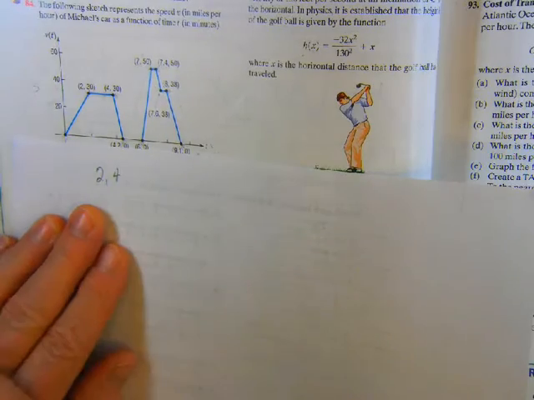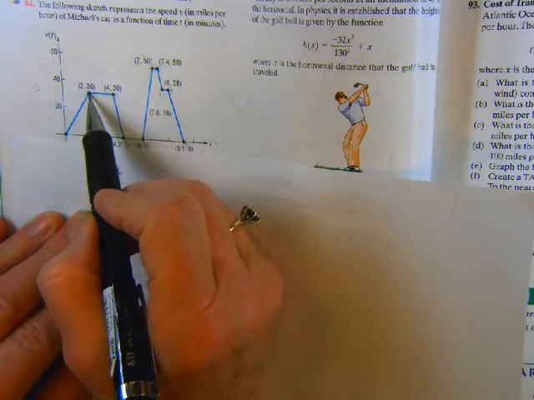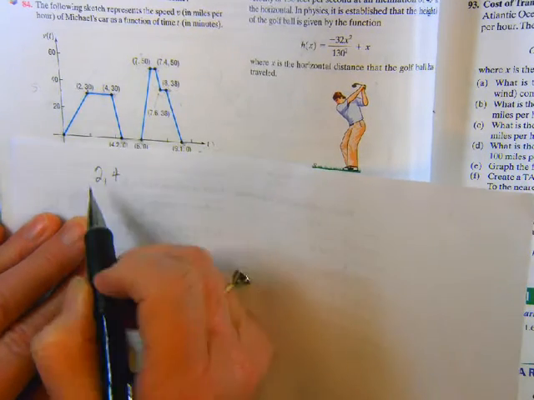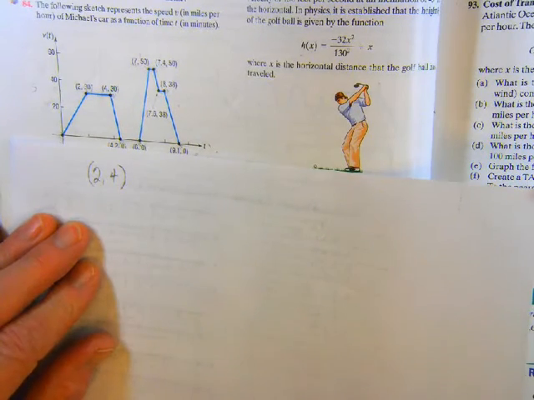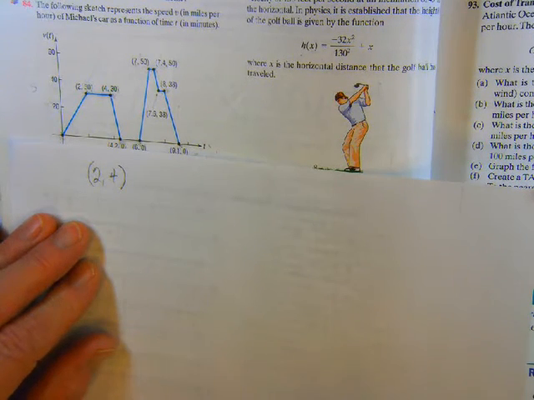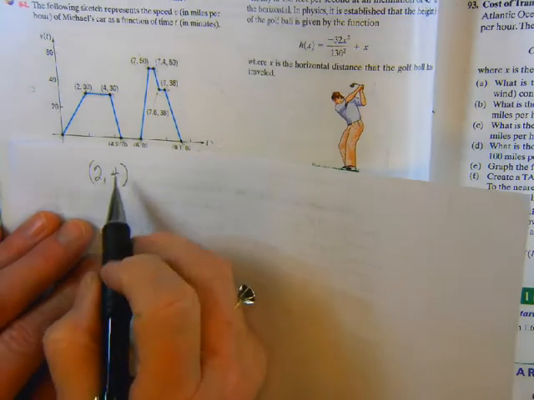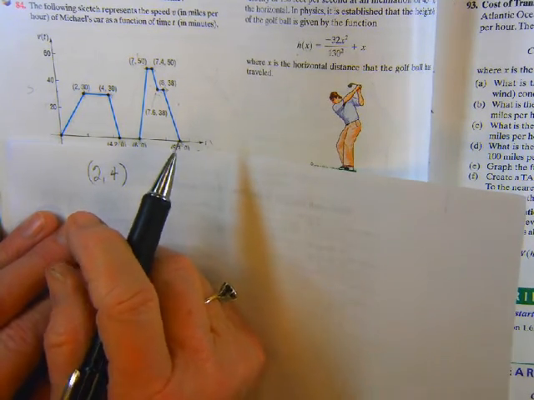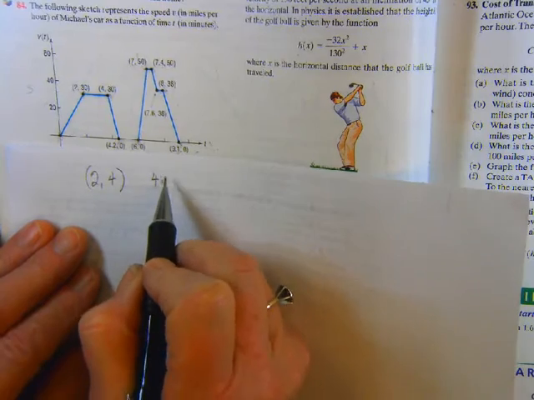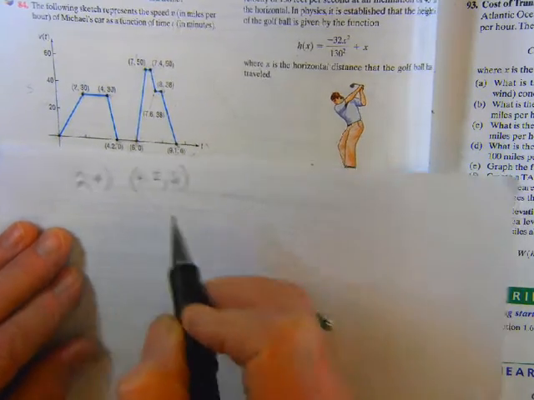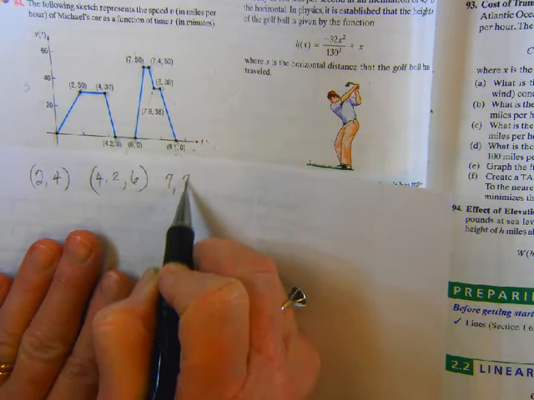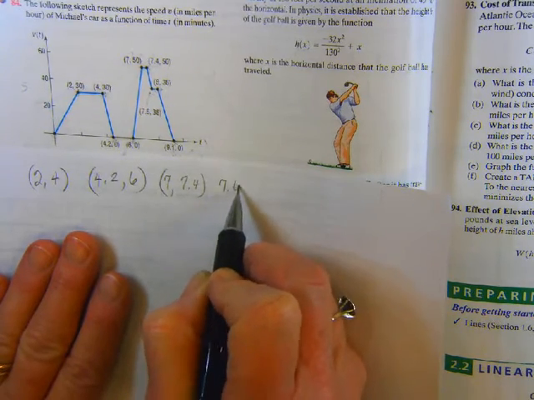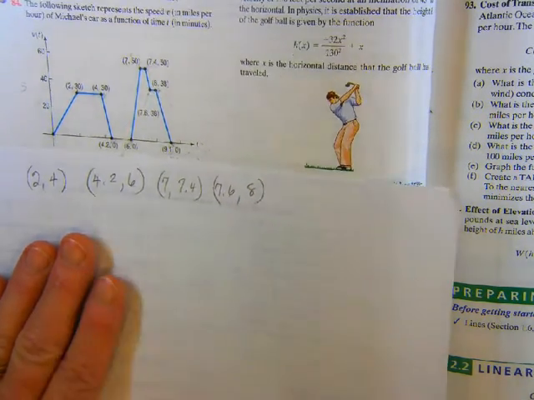At 2 minutes is when he gets there. So actually, because it says between 2 and 4, between is not necessarily included. It would have to have the word inclusive to be included. It's also constant between 4.2 and 6. It's constant between 7 and 7.4. And it's constant between 7.6 and 8. It's constant in each of those intervals.